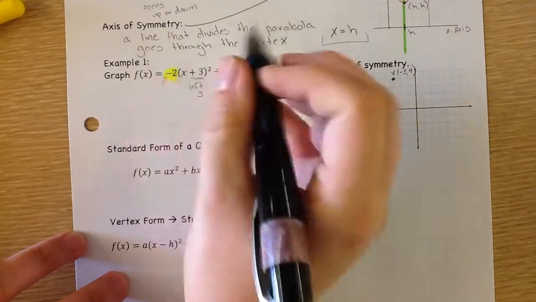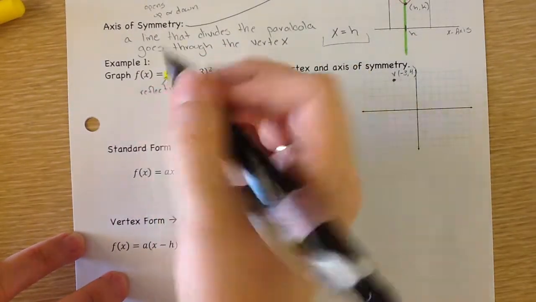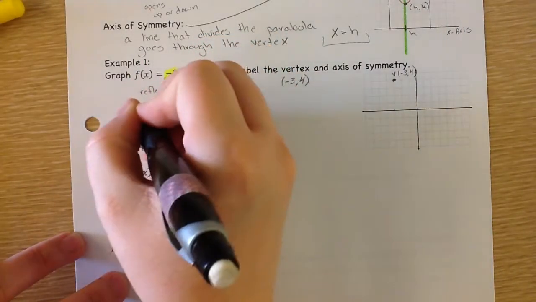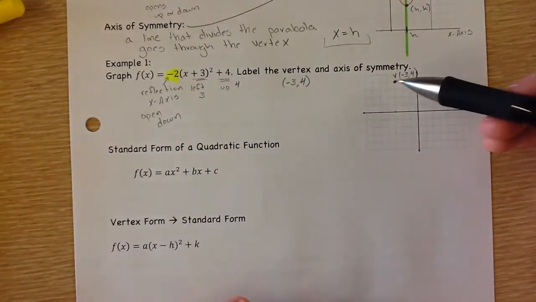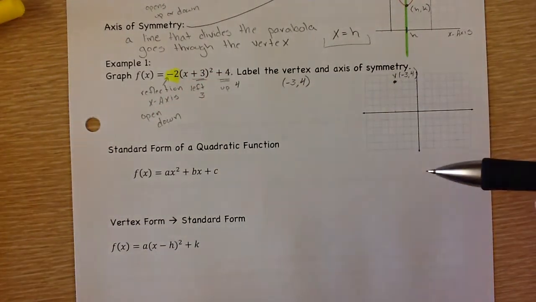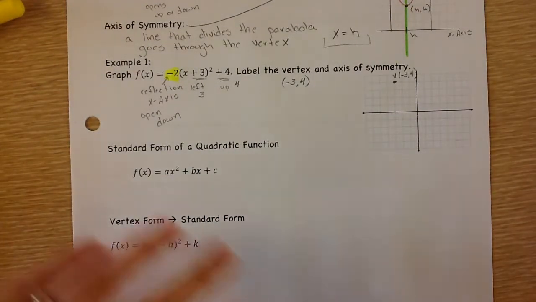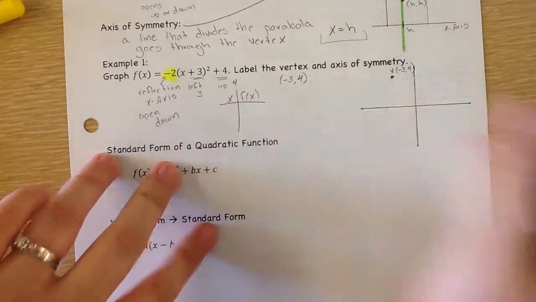That negative is that reflection. Remember, that's the reflection in the x-axis. It's going to reflect it again down in the x-axis. So I know this is going to open down. To get an idea on how far down it's going to open, one thing we can do is plot some points. Plug some x's in there, see what you get out for f of x's. So x, f of x, to see what that looks like.